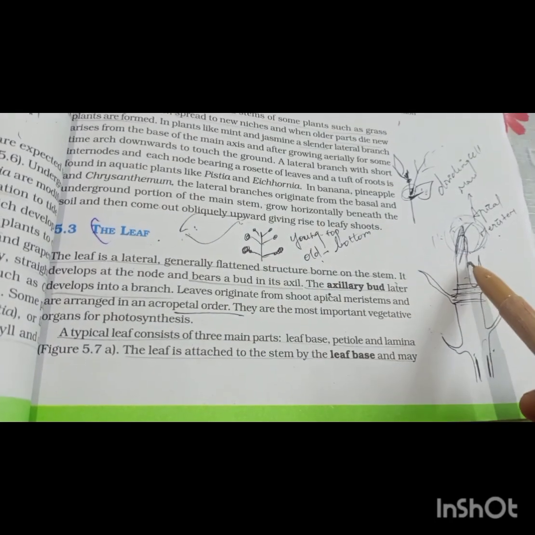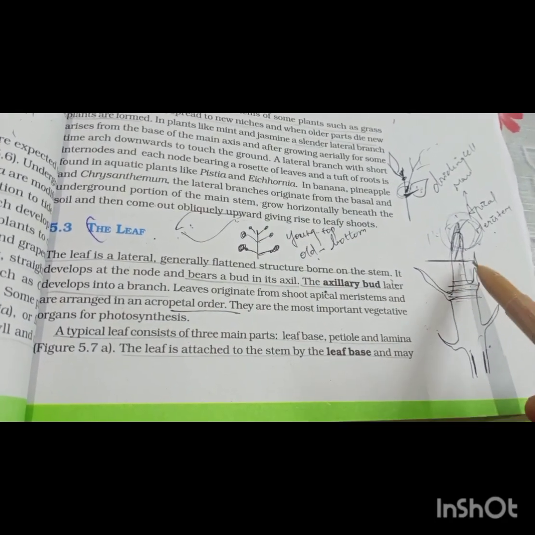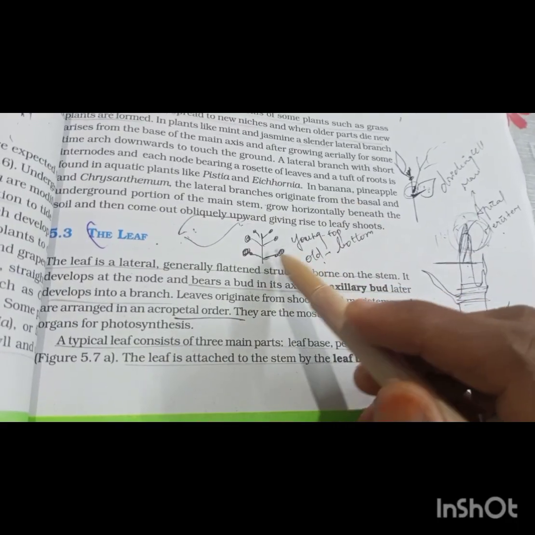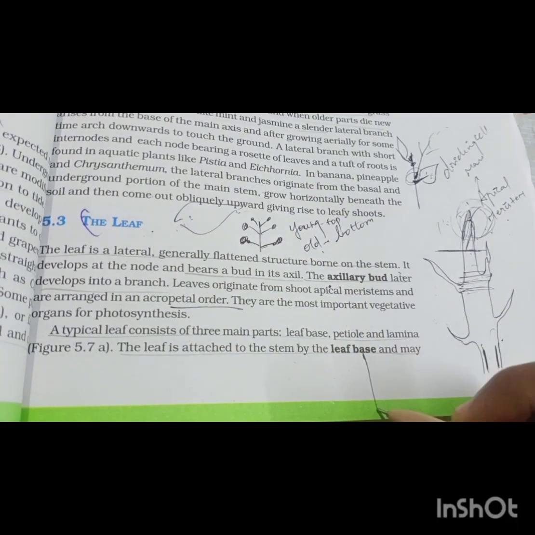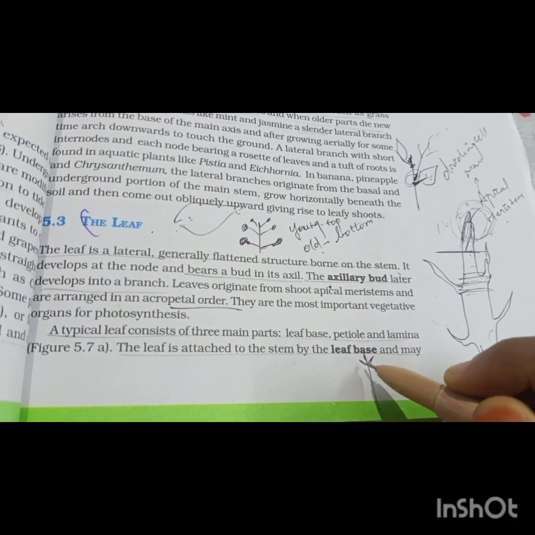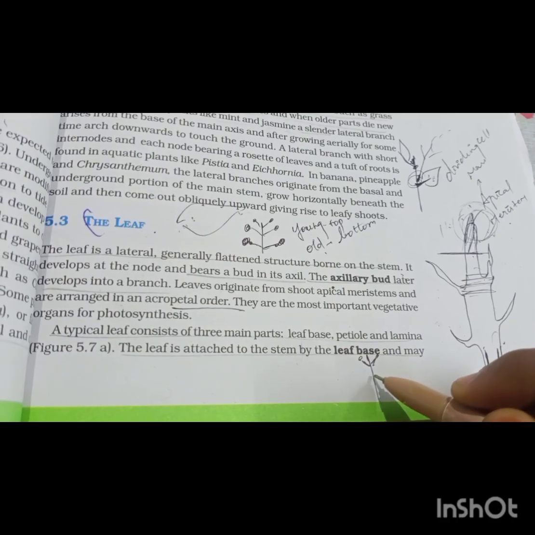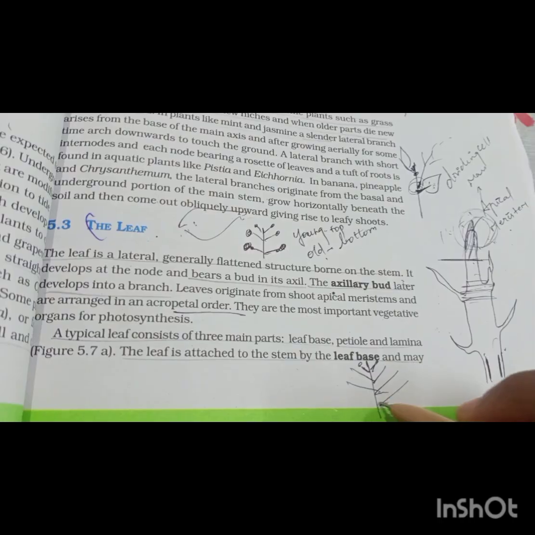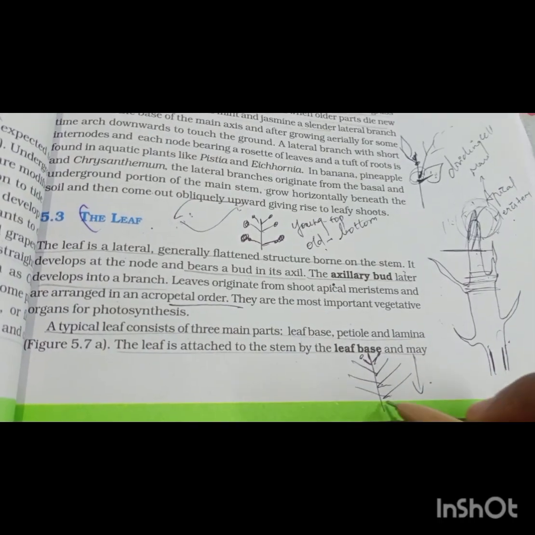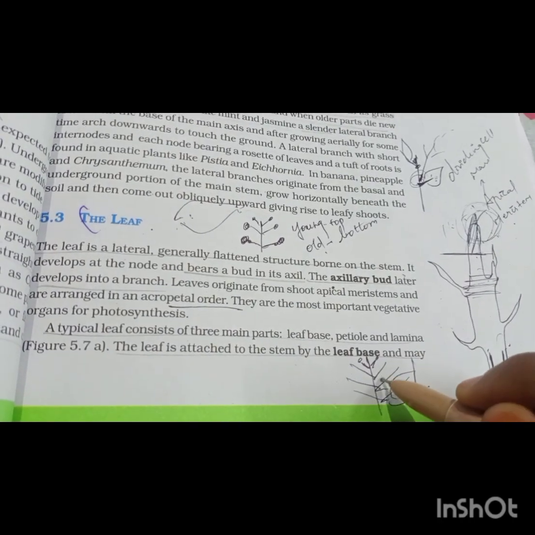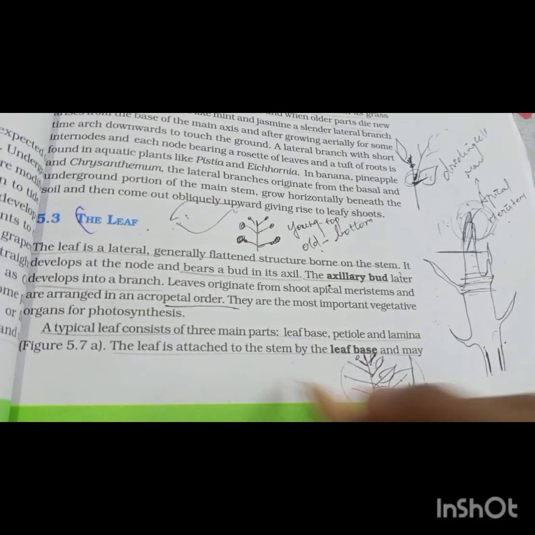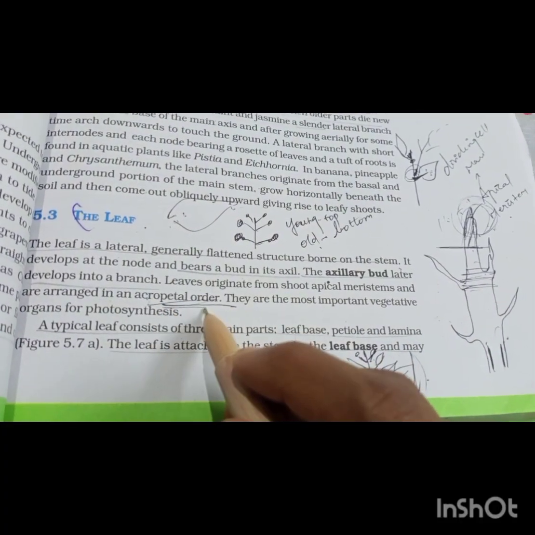So leaves originate from the apical meristem. If you look at a plant, you can see the young leaves arranged at the top, and gradually the size of the leaf increases as it proceeds downwards. The older ones will be on the bottom, and when you go up, the younger ones will be small. This kind of arrangement is known as acropetal order.